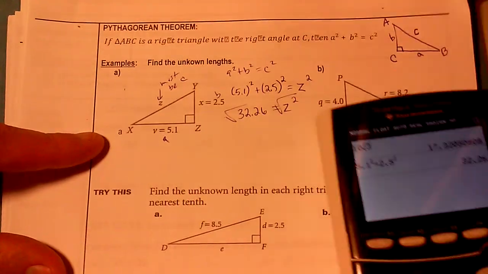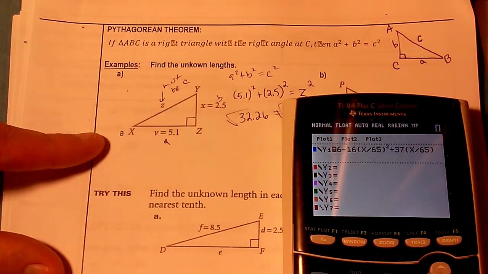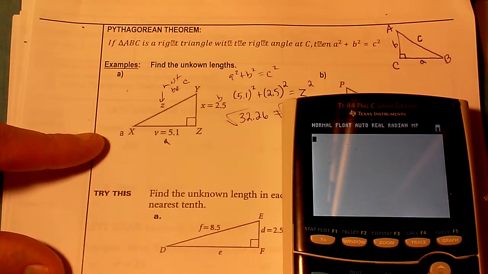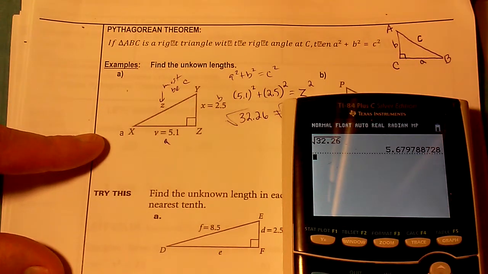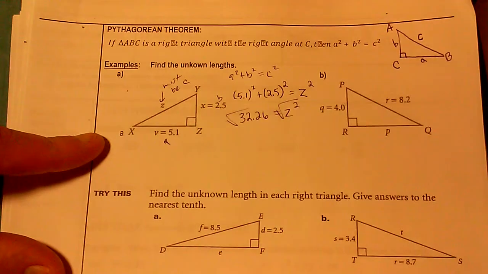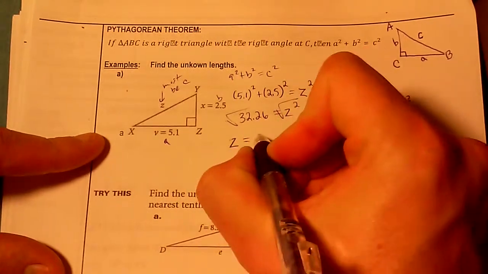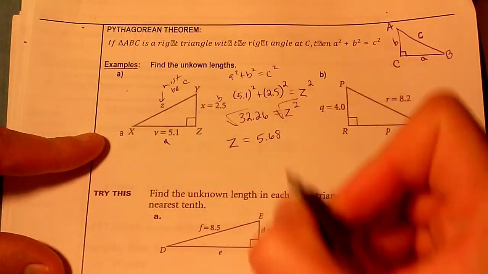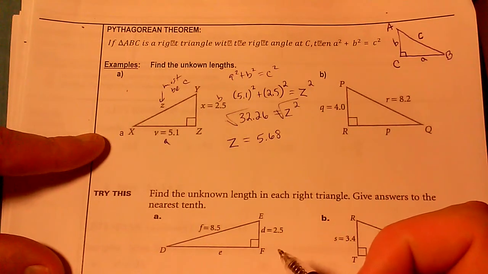So now I have, just go ahead and square root, oops, clear. Quit. All right, try that again. The square root of 32.26 is approximately 5.68, right? Because the thousandth digit is above 5, so we round the hundredths up to an 8. So that's 5.68. Okay, and they don't give us a unit or anything. That's kind of weak. All right, oh well.